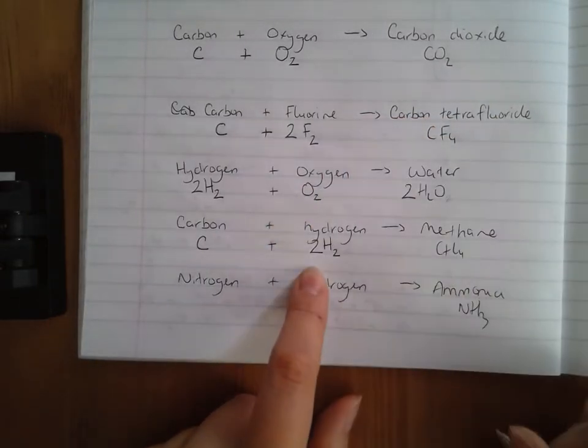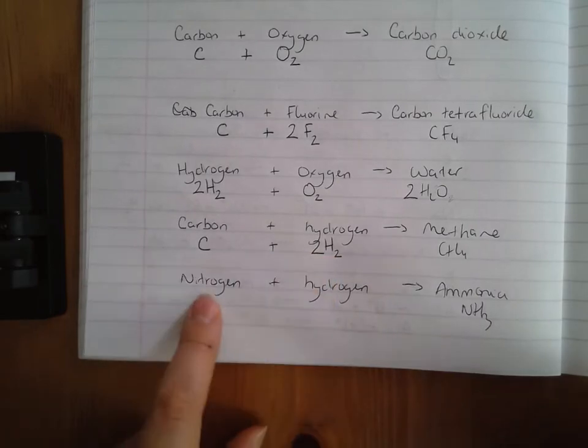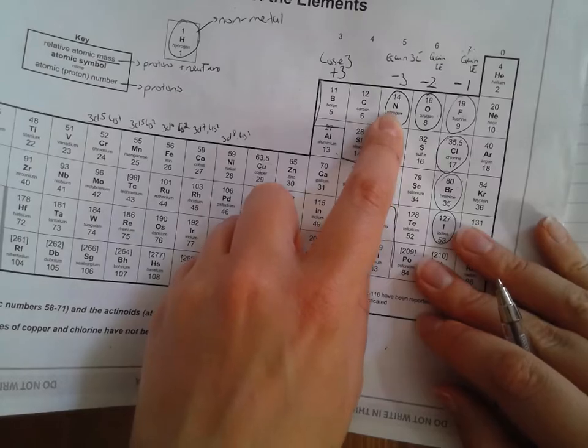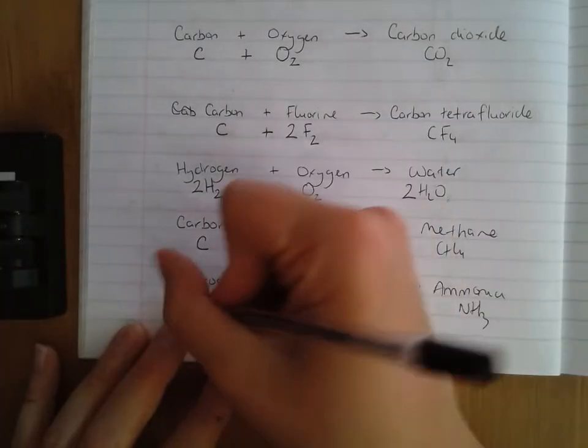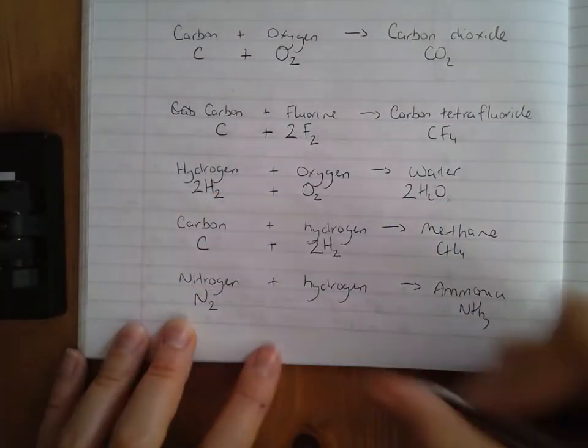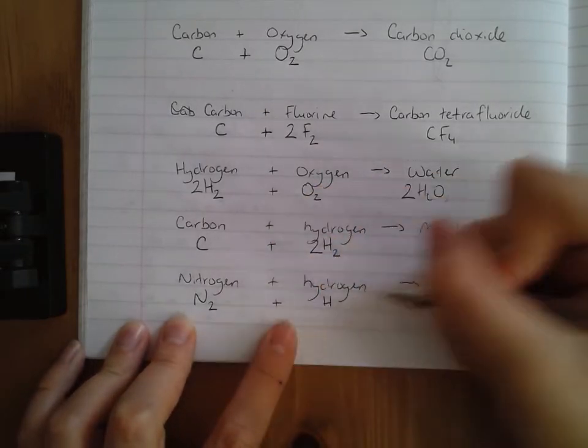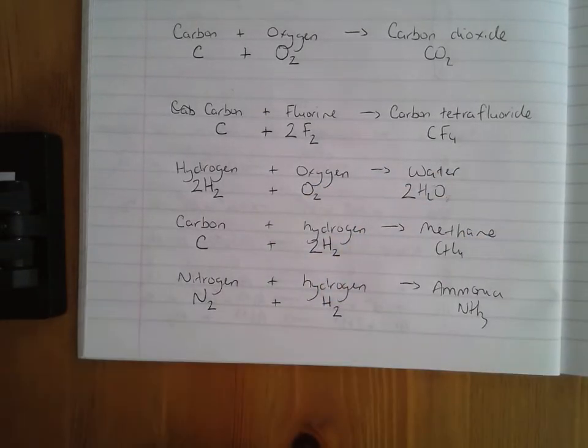So I put a big 2 here and I balance it. The next one, I've got nitrogen. I see nitrogen on my periodic table. It's here and it's circled. So instead of just writing N, I need to write N2. Hydrogen is H and I know it's circled. So I'm going to write H2.